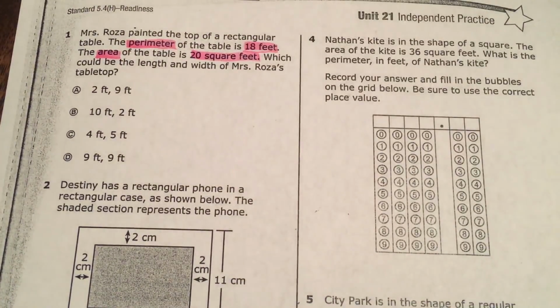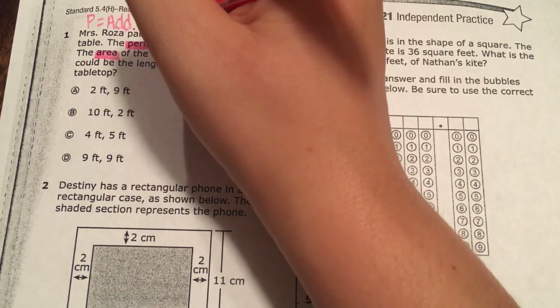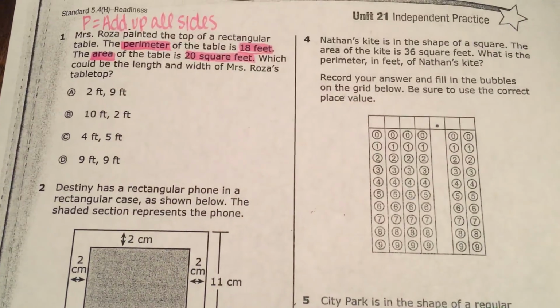All right, so remember that perimeter, you add up all the sides. So remember the song that I taught you?